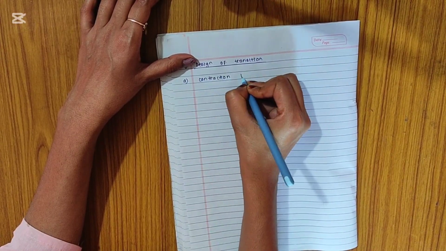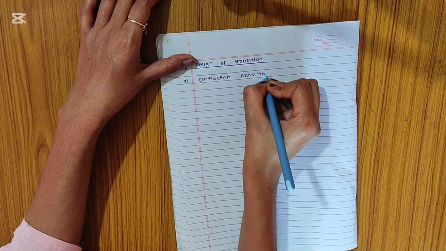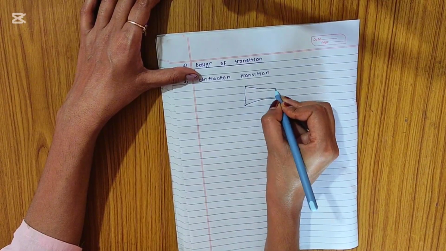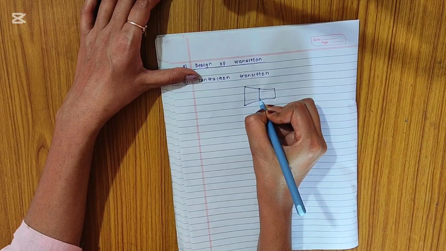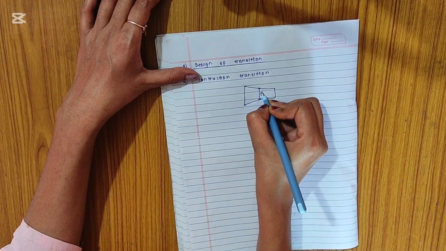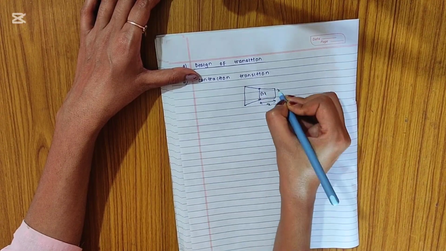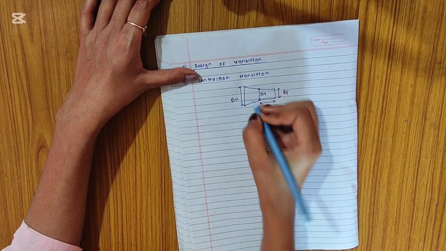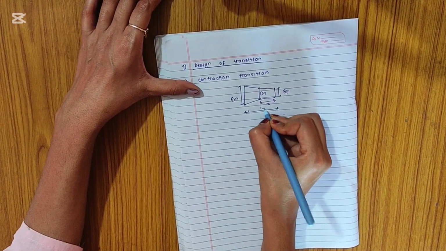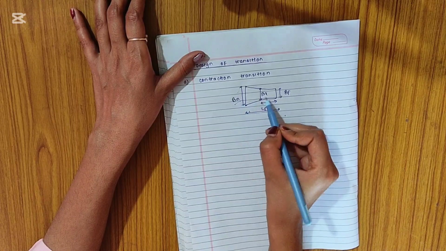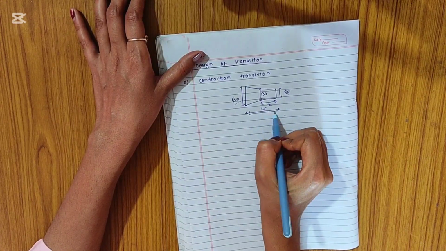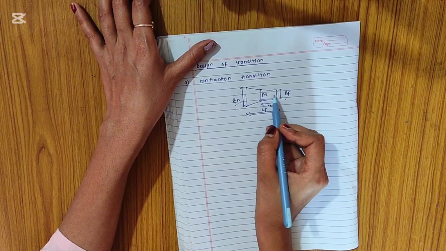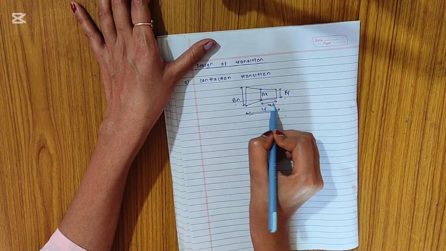Here Bx is the breadth at any distance x, Bn is the normal width of the canal, Lf is the length of transition, and Bf is the width of the flume section, where Bx is the width at a distance of x meter from the flume section.